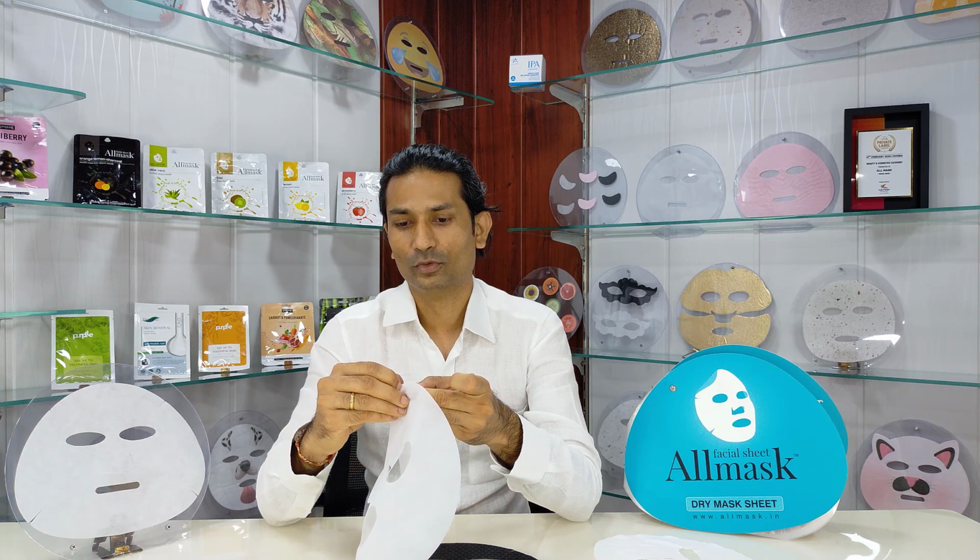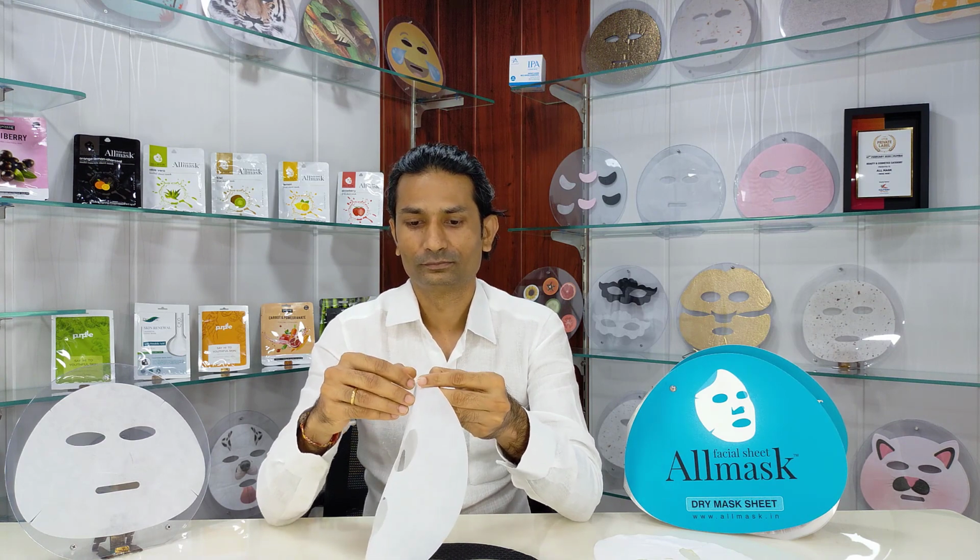It always comes with 2 carriers. So it's a 3-layer product. 2 carriers are available to keep the inner part safe until it reaches the customer. So you can see here, I'll show you all the 3 parts. This is a carrier.